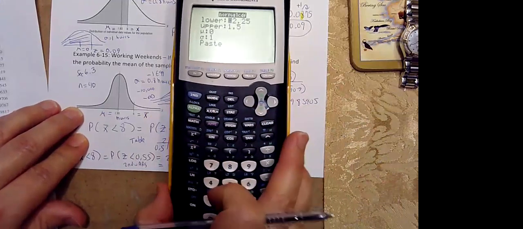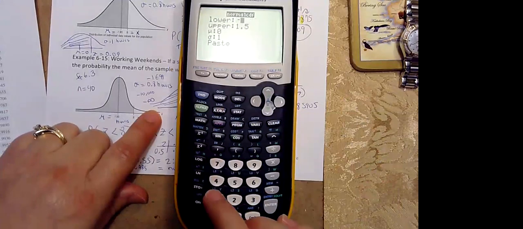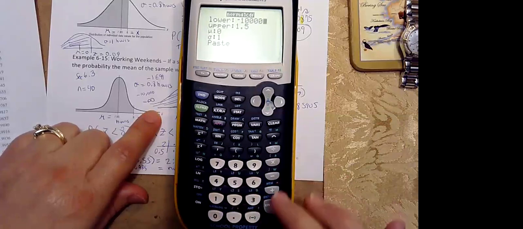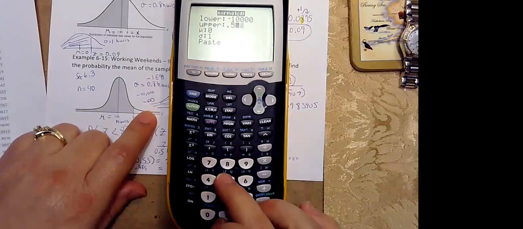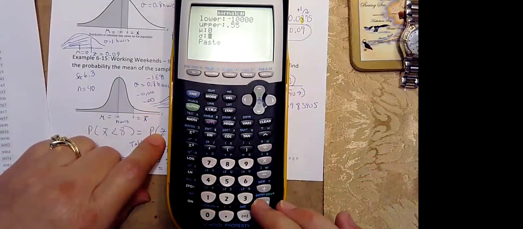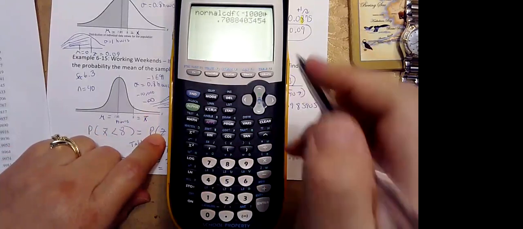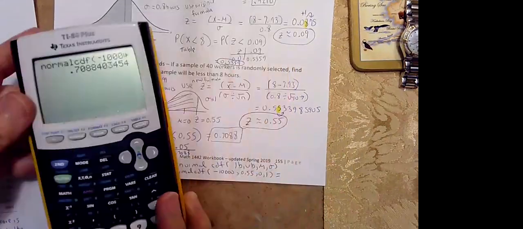Your lower bound is negative 10,000, and 0.55 is your upper bound. You don't have to put that 0 there, and then 0 and 1. Then you see this number right there? 0.7088. So write that down.